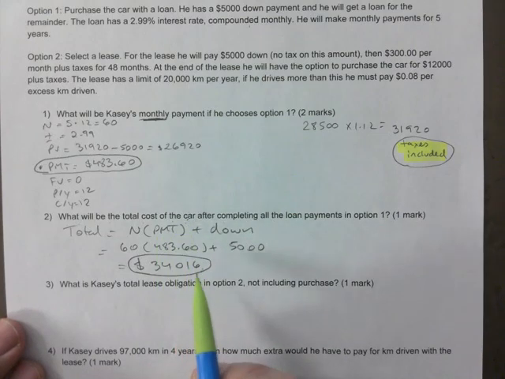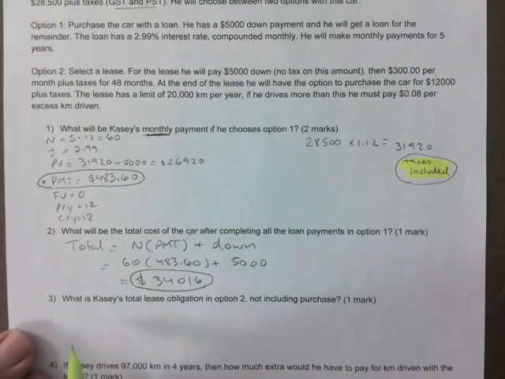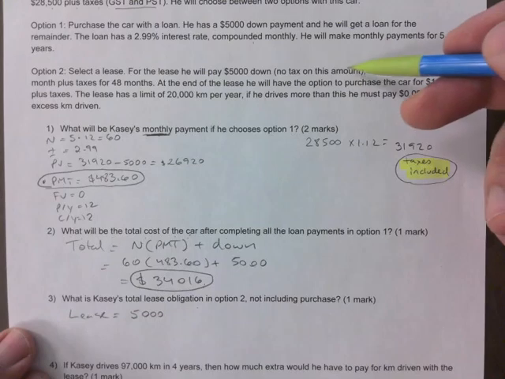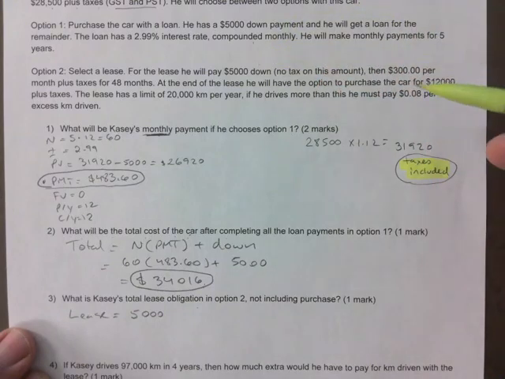That's this. What is Casey's total lease obligation in option 2, not including purchase? So the lease itself would be the 5,000. I'm too nice to tell you no tax on this amount. They will not tell you that. They're expecting you to know that.